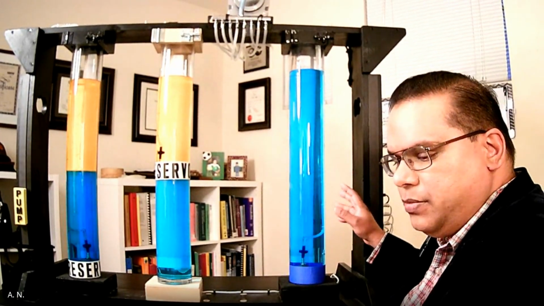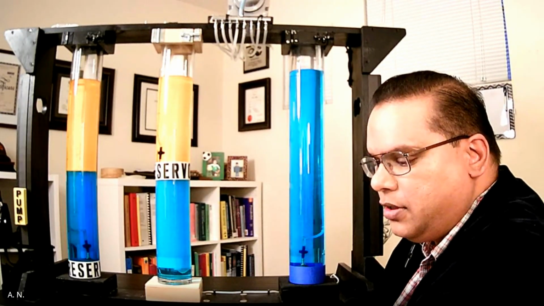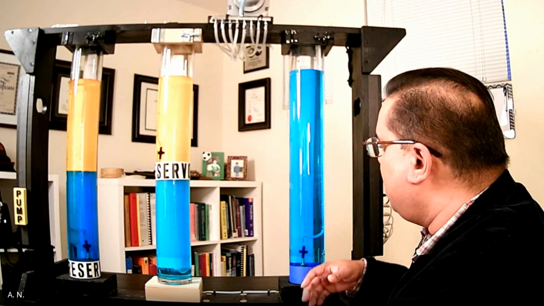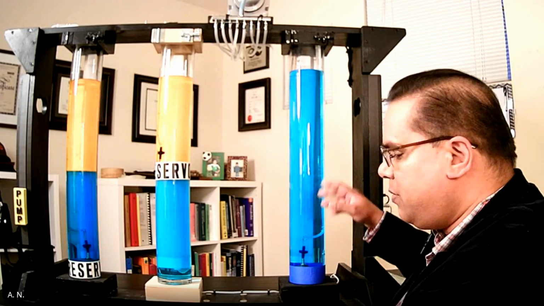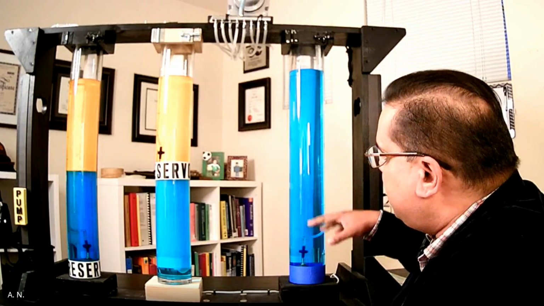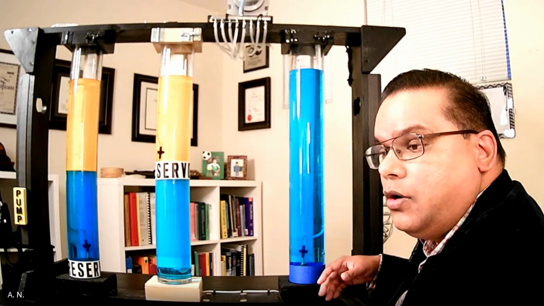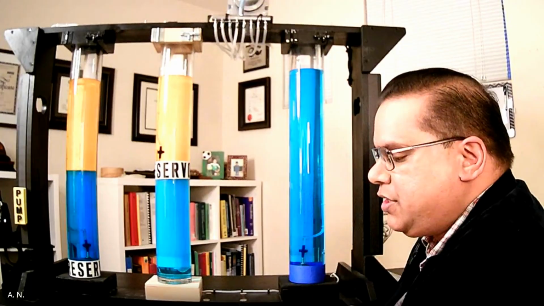I'm going to use this tube. I've colored the water. The blue is the water. They're going to use this tube to demonstrate basic things like bubble rise velocity and how liquid levels actually behave in terms of recirculation and so on.